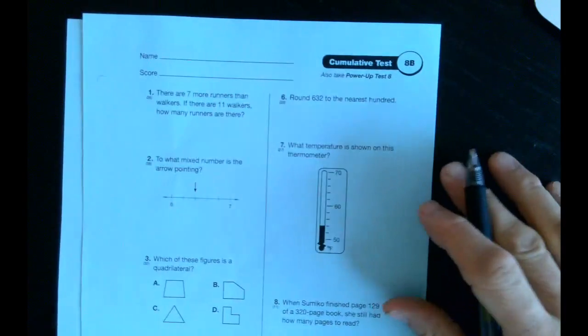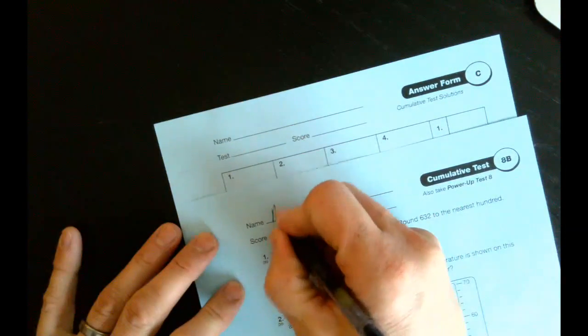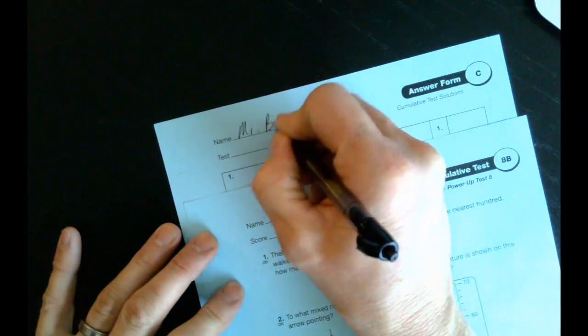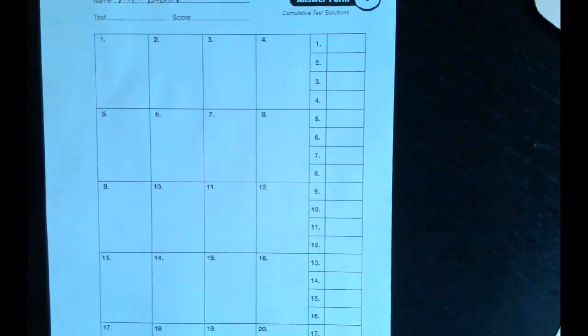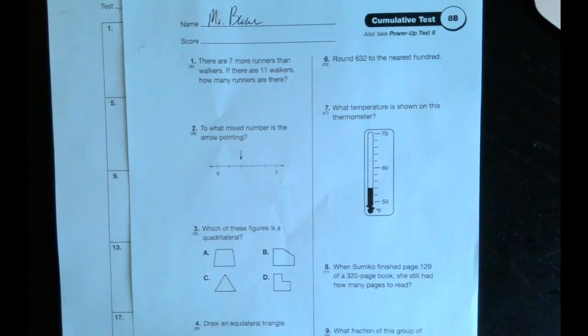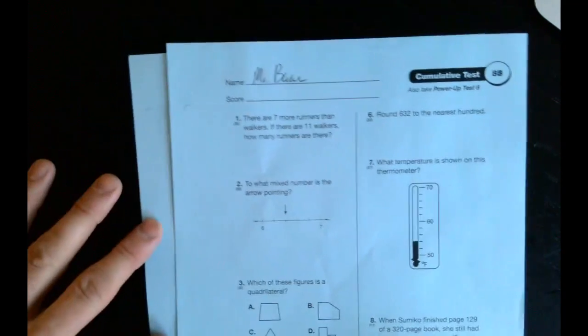Alright guys, we got cumulative test 8B today. You can put your name both on the test form as well as the answer key. Okay? All your work goes in the workplaces, all your answers go in answer blanks. I'm more than happy to read it to you and help set up some that are tougher, and then you guys will be able to do the work and knock it out.